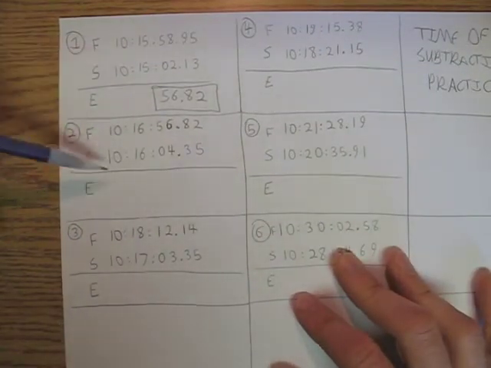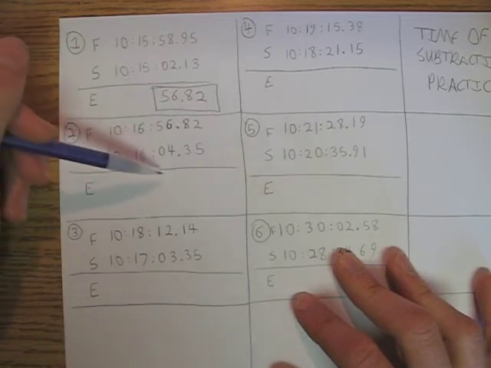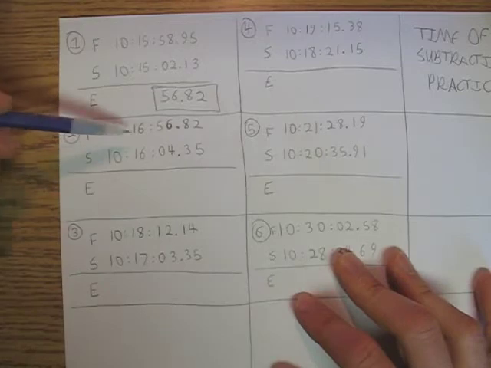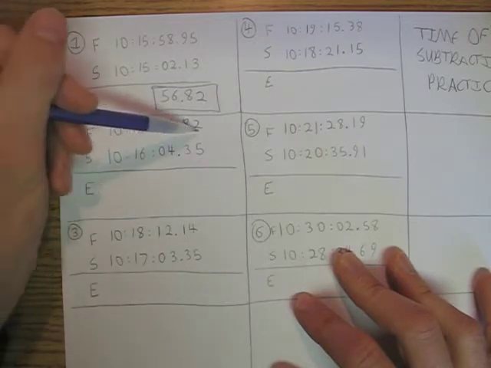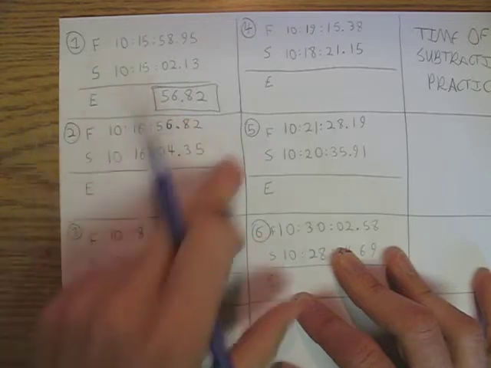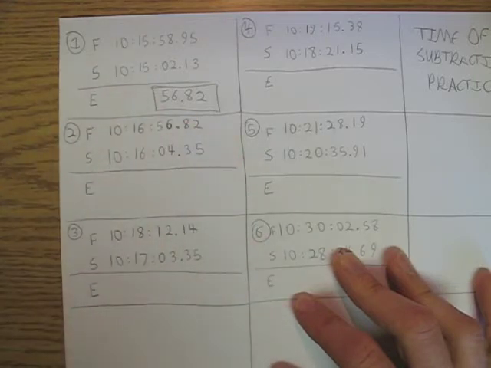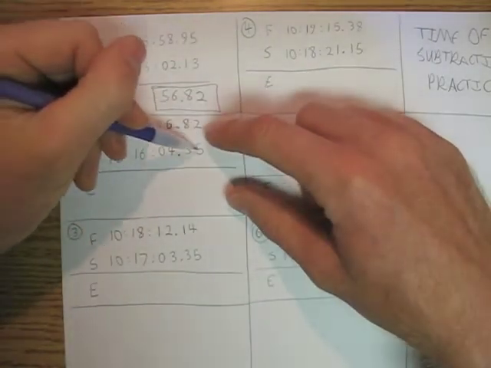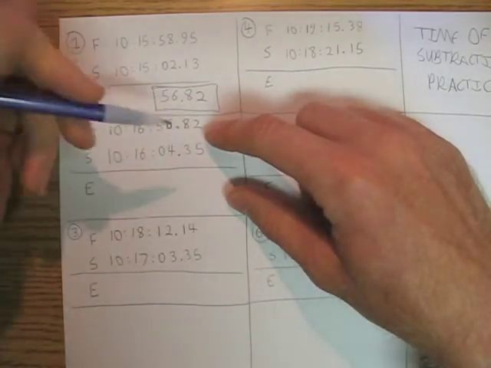So bib 2 started at 10:16, 04.35 and finished at 10:16, 56.182. So now you've got to figure out what their elapsed time is. Okay, this is a little bit trickier because here I just made it a little bit trickier.